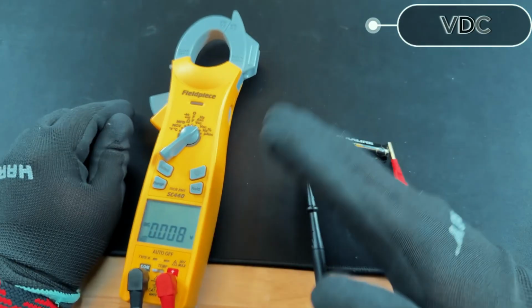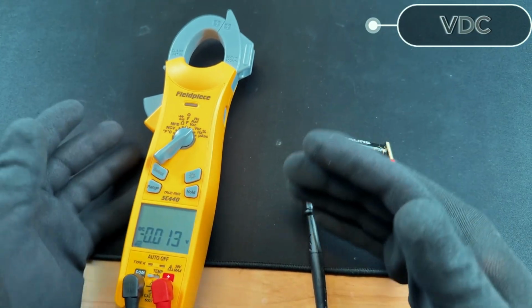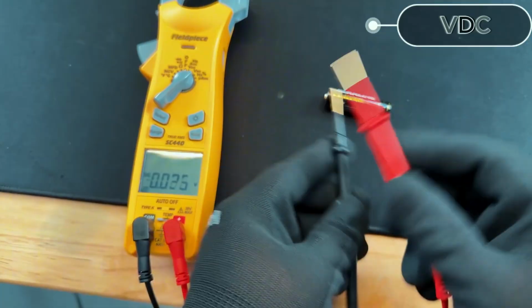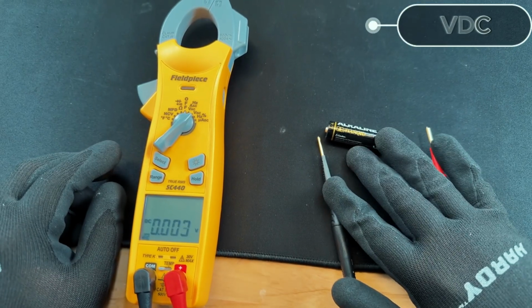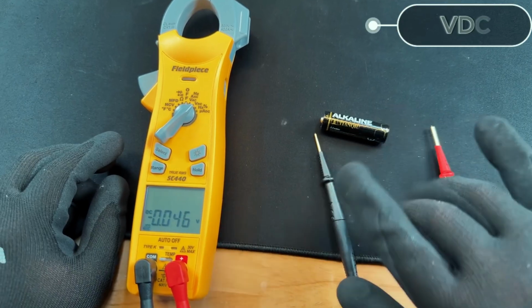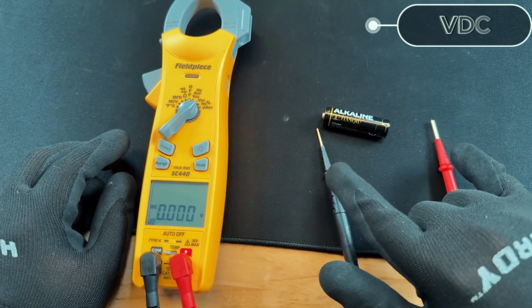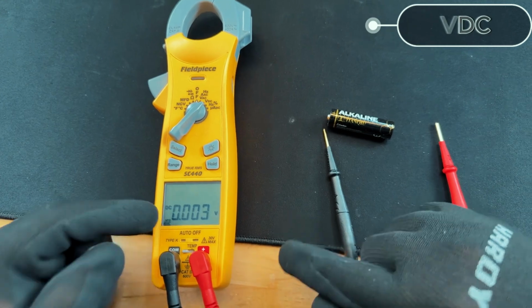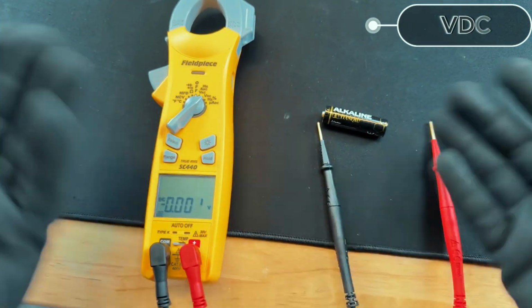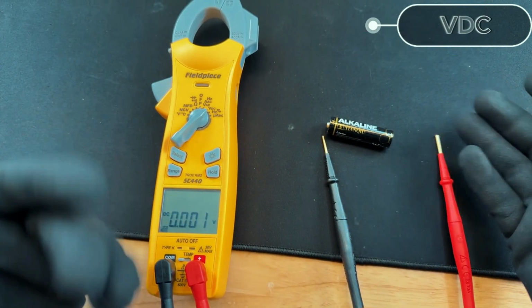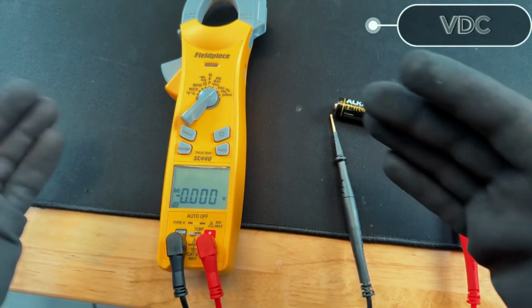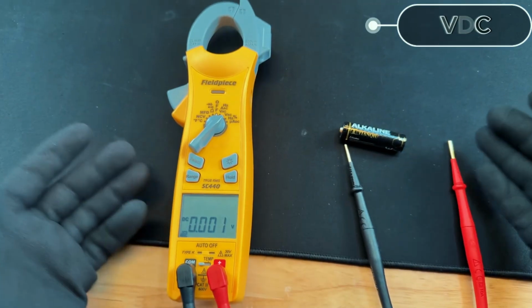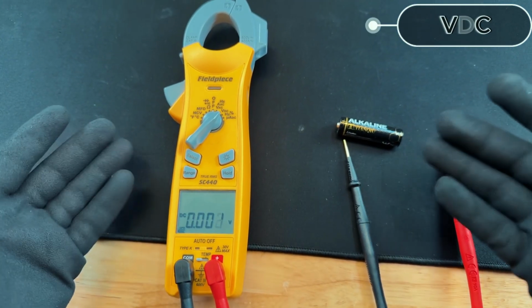Because AC is constantly changing between positive and negative, it doesn't matter if you flip your leads or not, you'll always get the same reading. But on DC voltage, you'll have the standard reading, and then you'll have the negative reading depending on if you flip your leads. So if you ever see the negative sign, don't worry, just flip your leads. That's all it is. It's just reversing the polarity, and that's just what it's reading. That doesn't mean that it's actually a negative reading. So hopefully that helped. Now let's check it on an actual control.